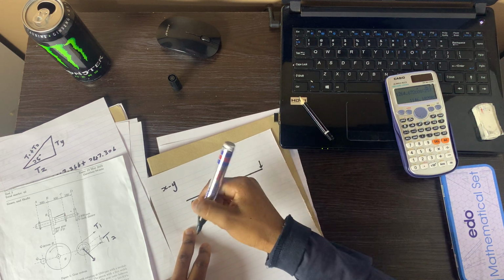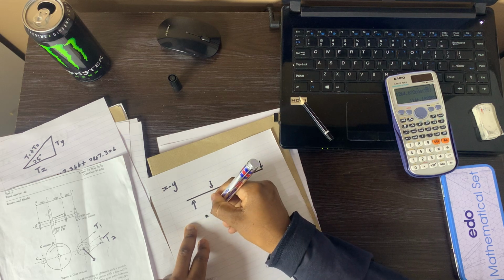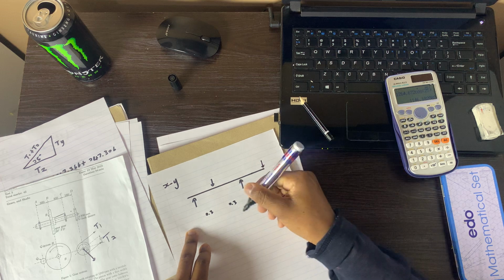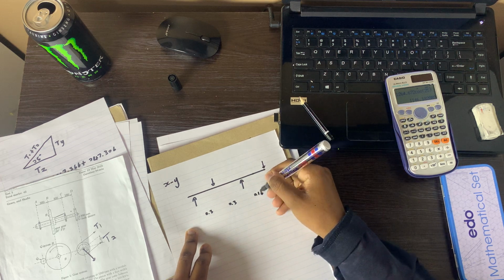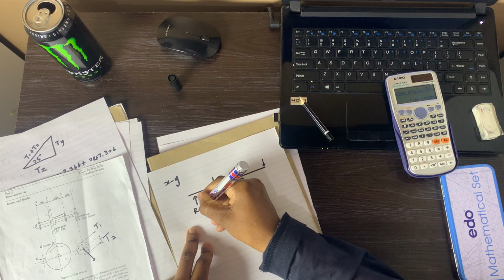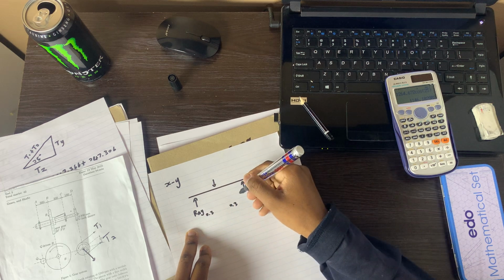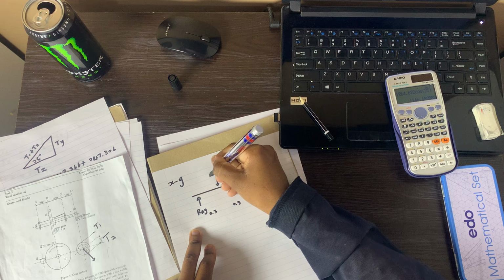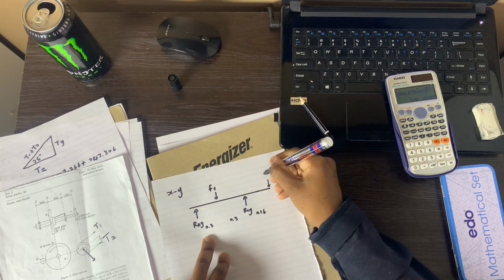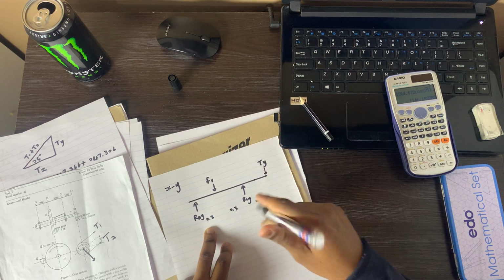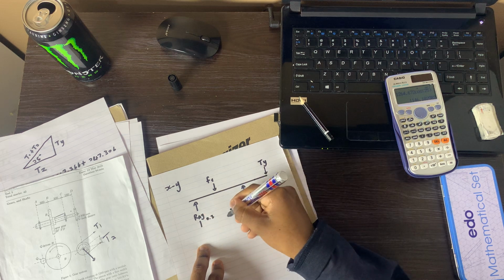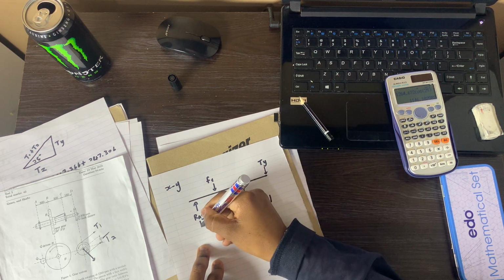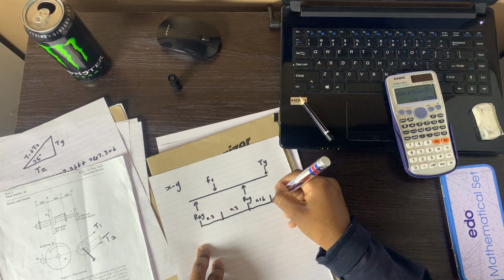Okay. Let's write the distances: 0.3, 0.3, 0.16. Here we have RAY, here we have RCY, here we have FR, and here we have TY. No weight is given, so we don't consider any weight. These are the distances.